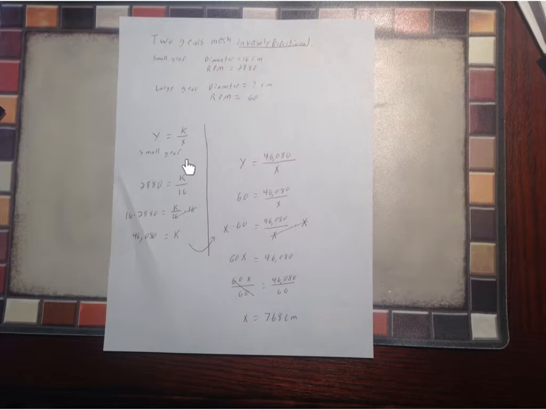Then you come back here to the equation and you substitute that in for k. And let's see, I let y be the diameter, or wait, no, it's RPMs. And so I've got to be consistent here. So y will be the RPMs, and then x will be the diameter, which is what I'm looking for.